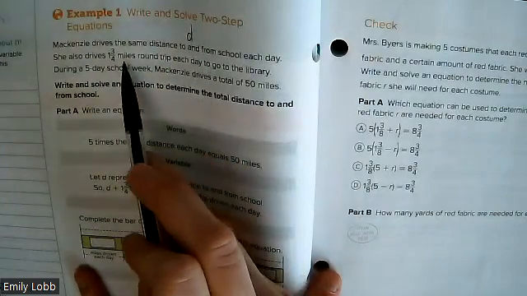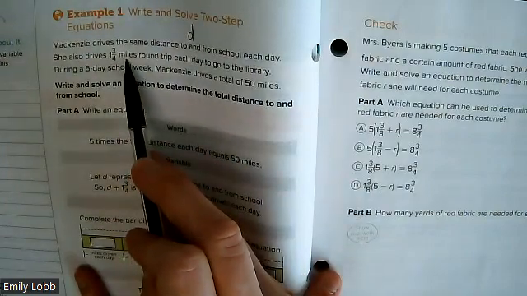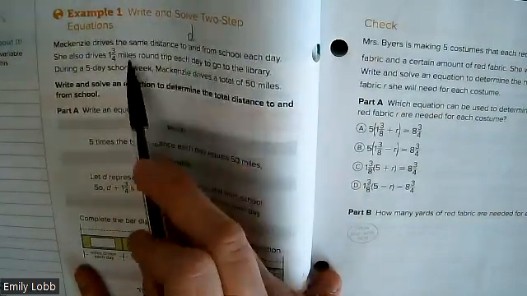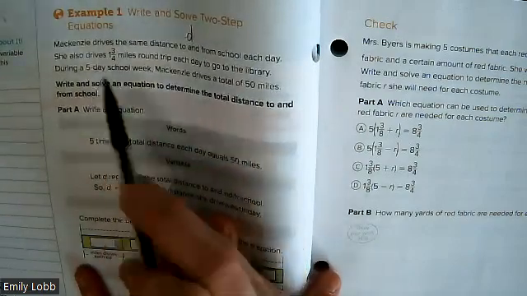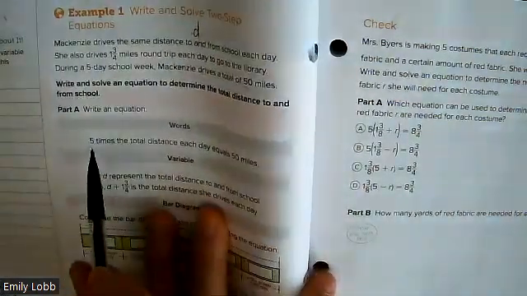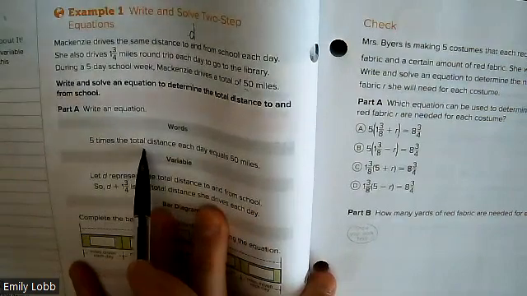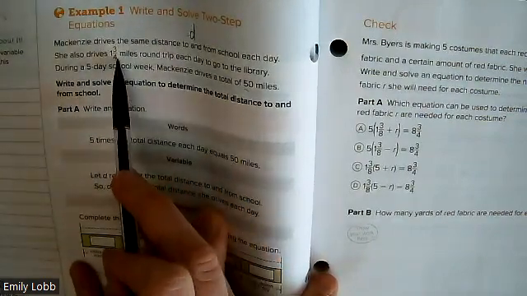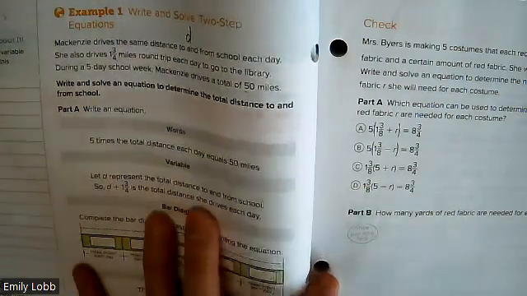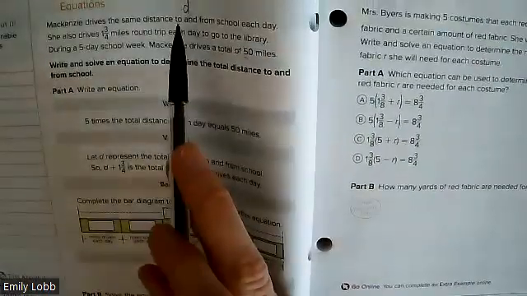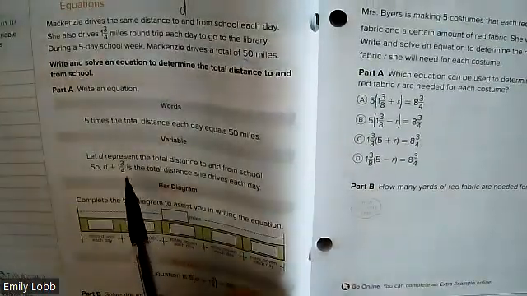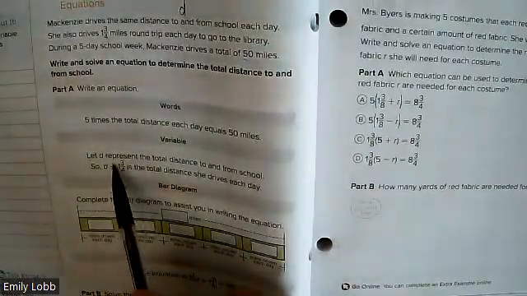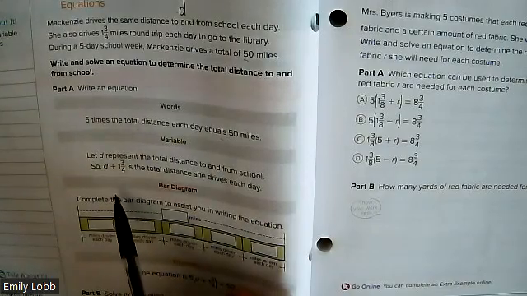We know she's also driving this, and we know this total times the 5 is equal to the 50. So in words, 5 times the total distance to and from school and the library trip equals 50 miles. So if we let D represent the total distance to and from school and add that to the total distance she drives to the library, we have to write an equation.